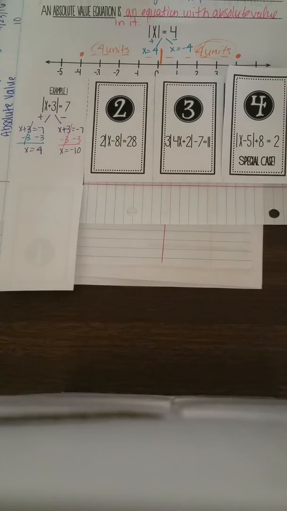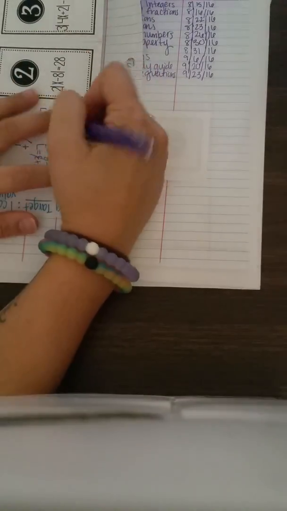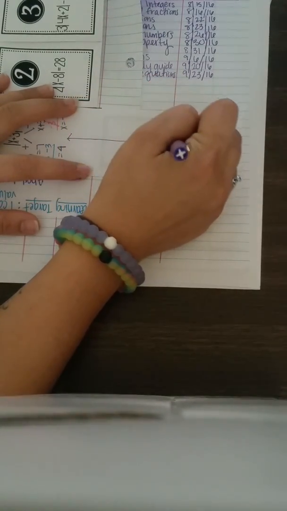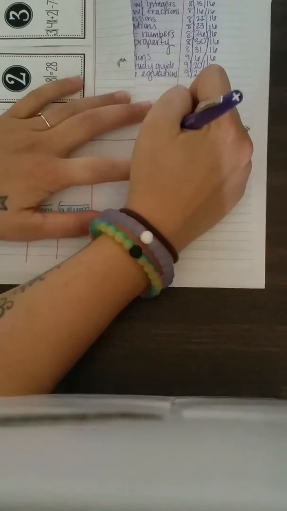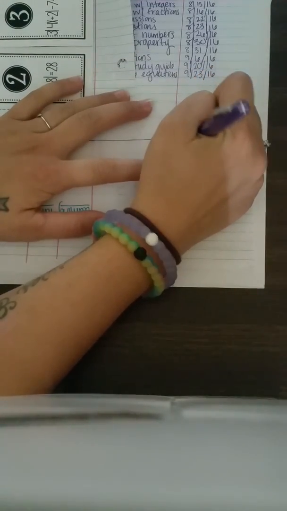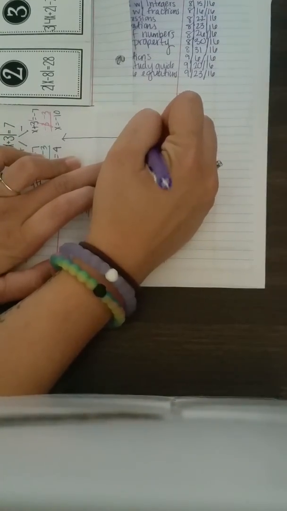All right, so now we have to graph it. You graph it every single time. So what we're going to do is turn our paper sideways like this so that we can have our number line. Now, on a number line, are your positive numbers on the right of 0 or on the left of 0? On the right of 0. Please make sure you draw it correctly. Put your 0 a little bit more to the right than normal because we have to go all the way to negative 10 on the left.